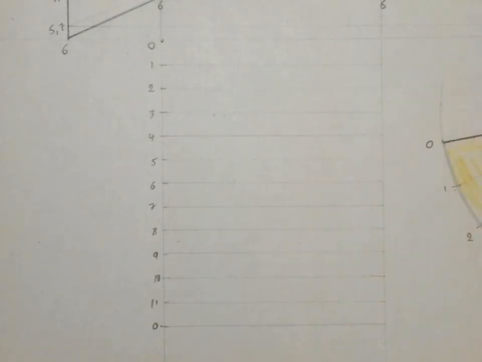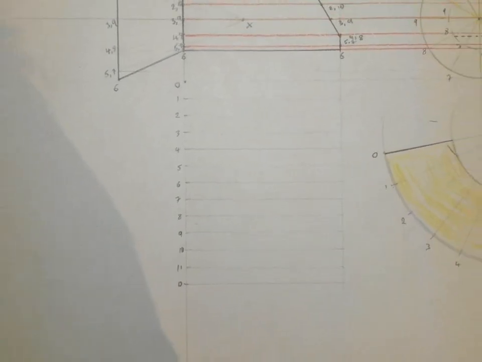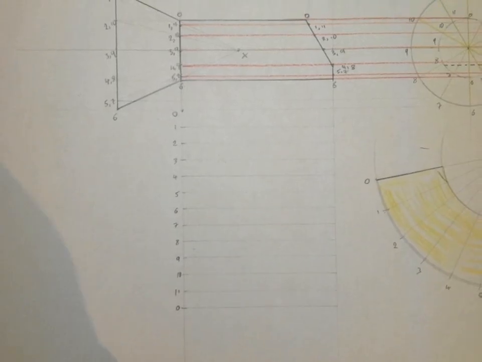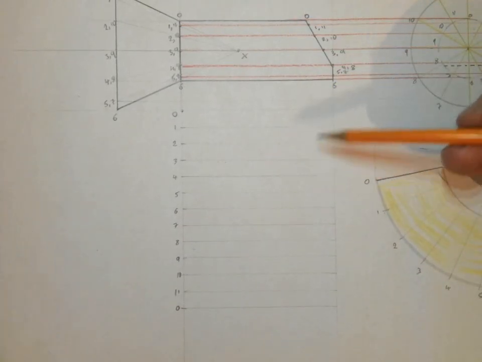I'm just going to zoom out a tiny little bit here. Okay, so what I can do now is I can bring point 0 down into the development.